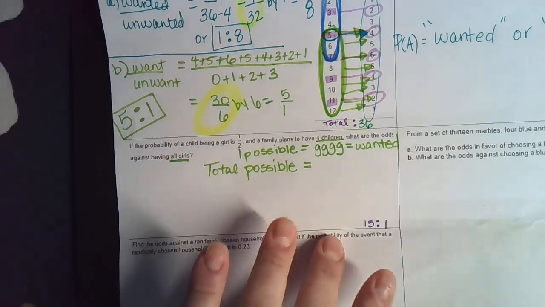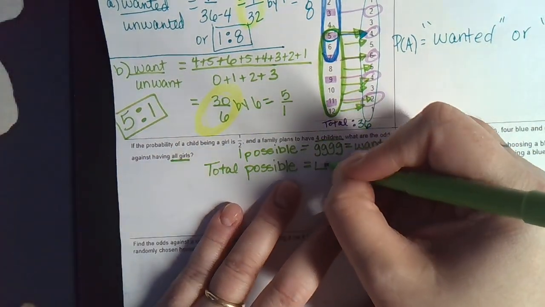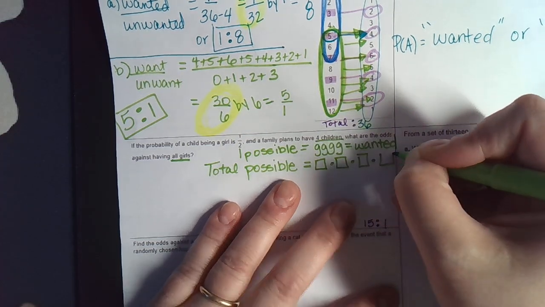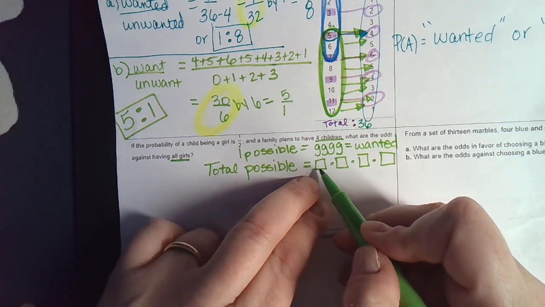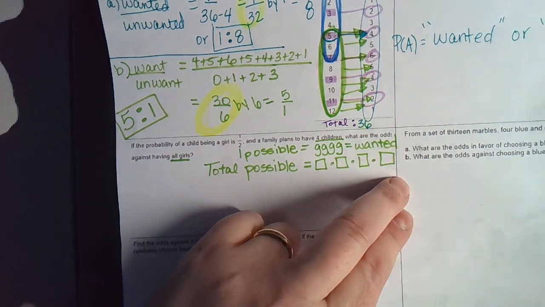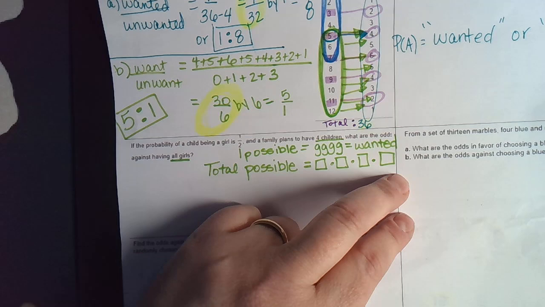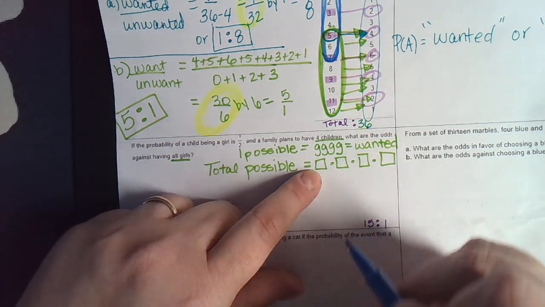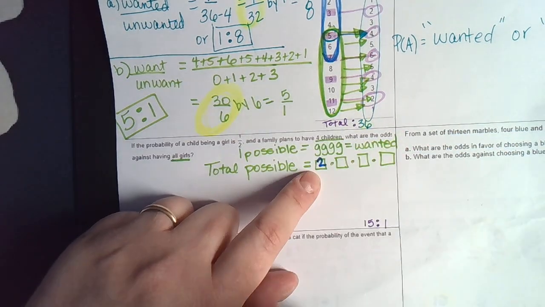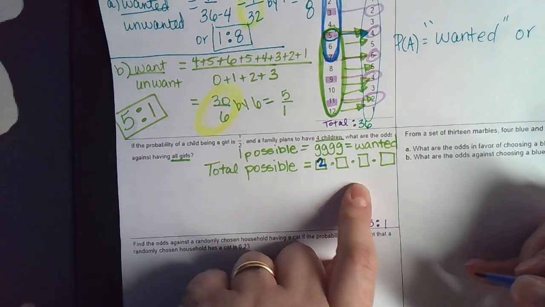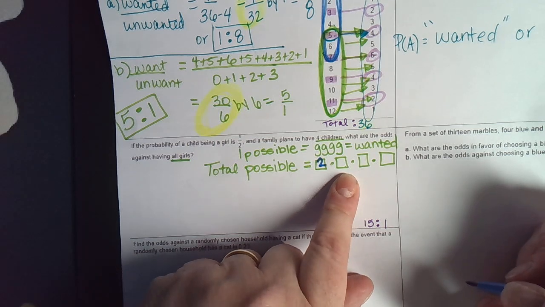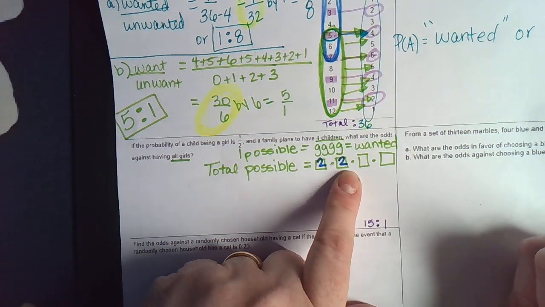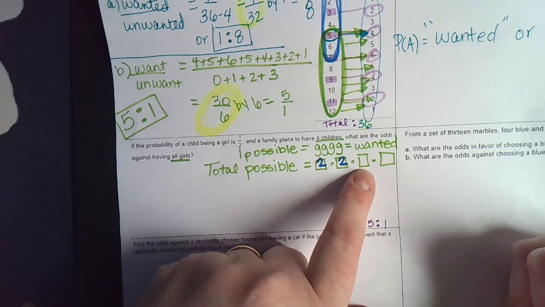Well, let's see here. If I'm giving birth to 4 children, that means 4 boxes multiplied together. And how many different children could you have the first time one pops out? Well, I could have a girl or a boy. So that's 2 possible kids. Okay, what about the second time I have a child? How many different kinds of kids could I have? I could have a boy or a girl. That's another 2 possibilities.